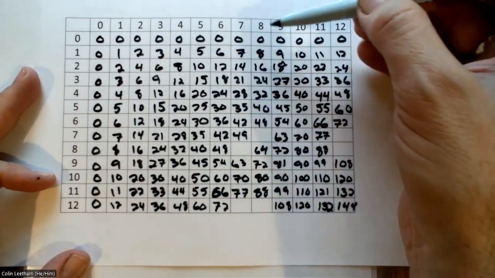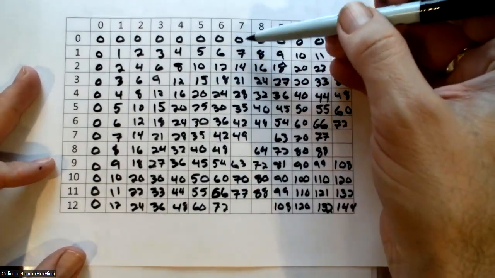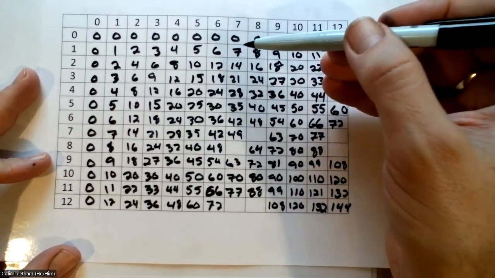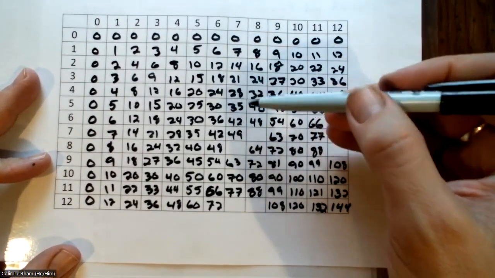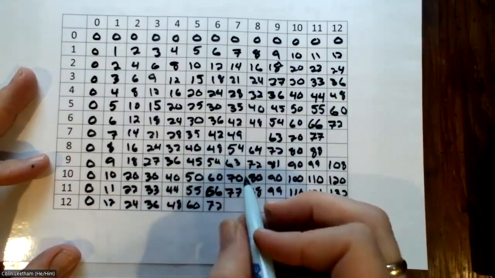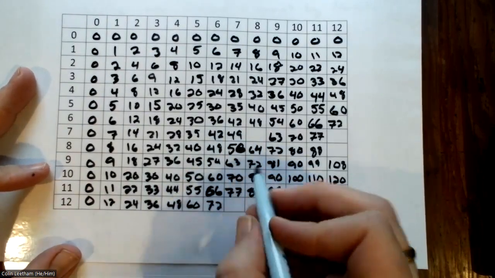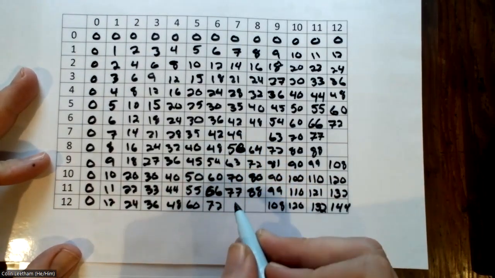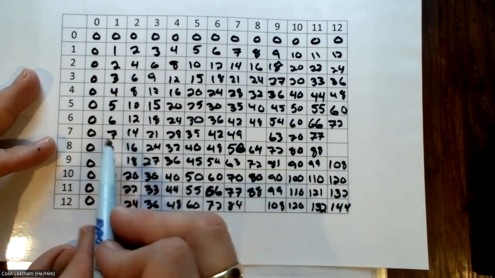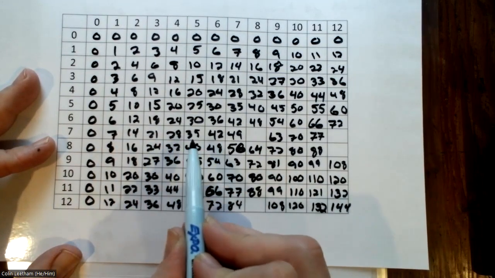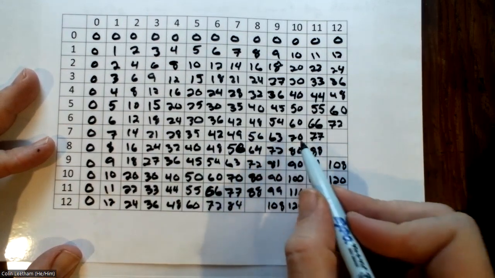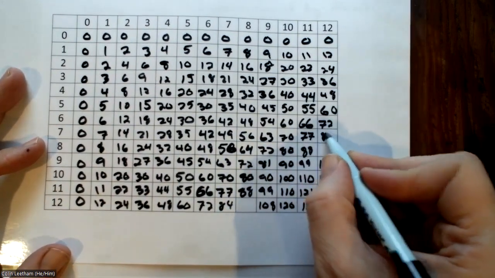And again, when you're memorizing, write it and say it. 7, 14, 21, 28, 35, 42, 49, 56, 63, 70, 77, and 84.